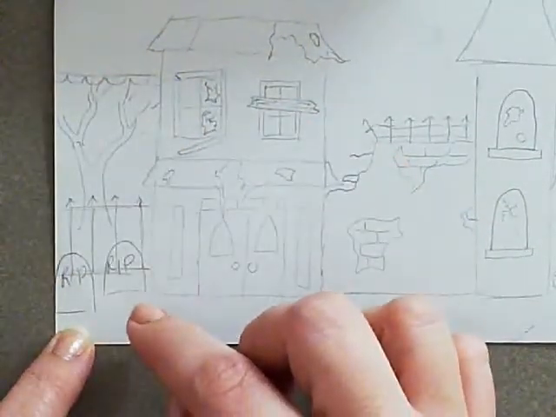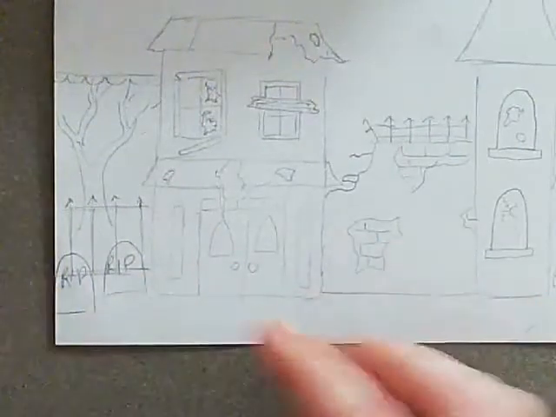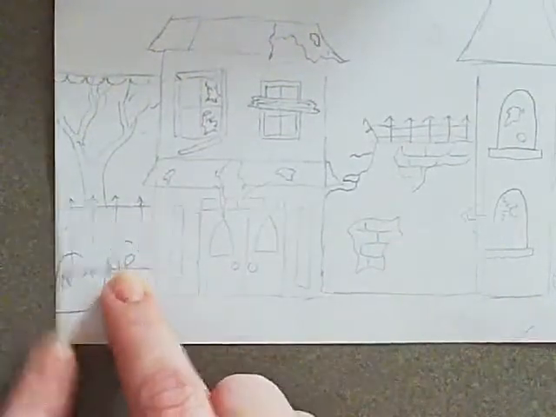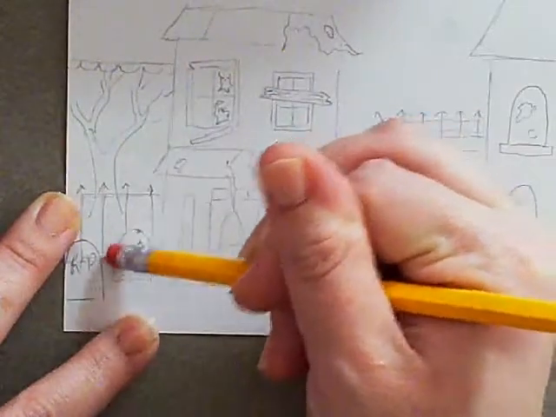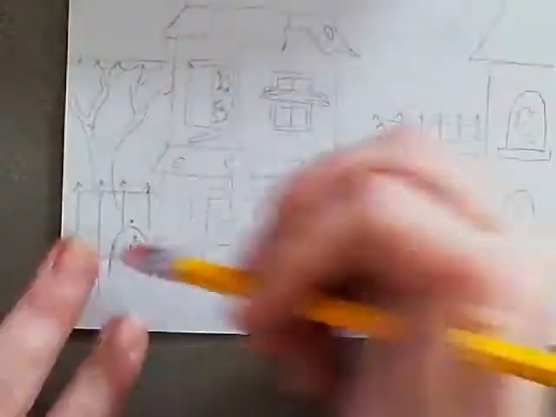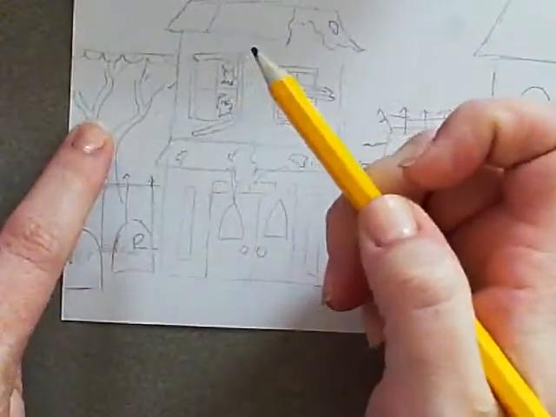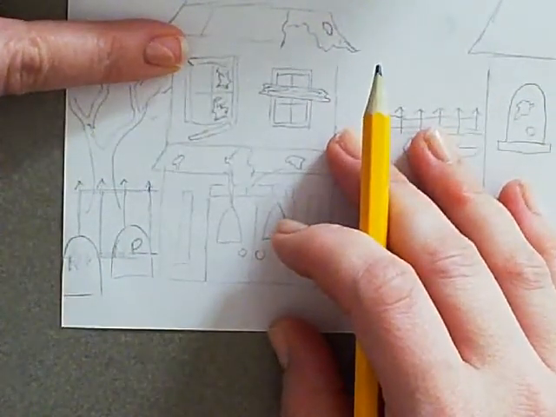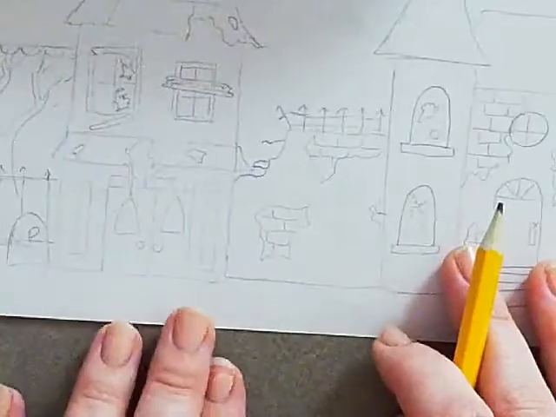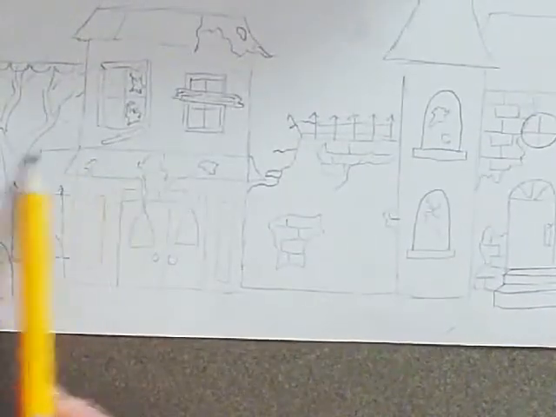Then somebody asked about doing a cemetery on the side, and that's fine. So I added a little gate, and then I have the little tombstones. You could make those more elaborate, like some of them are real fancy. And then I've got a creepy tree in the background. Just ignore that, because I started to draw a building and then changed it. If you do that though, you're going to need a horizon line somewhere back there.